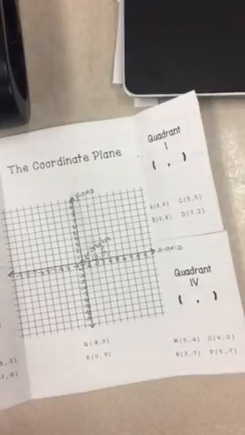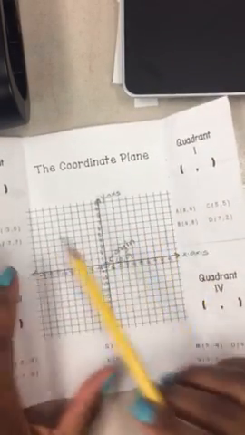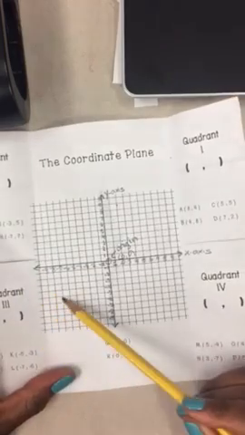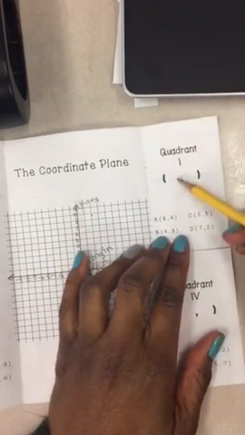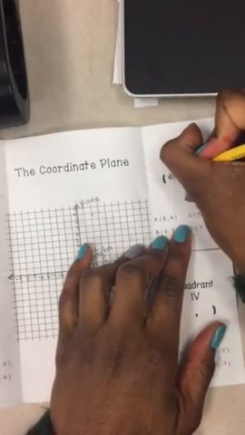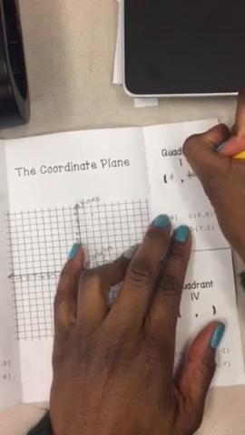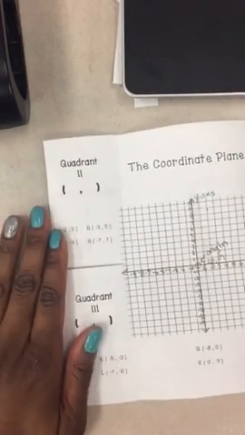All right, so now let's talk about the quadrants. There are 4 different quadrants: quadrant 1, quadrant 2, quadrant 3, quadrant 4. In quadrant 1, the X and the Y values are both positive.